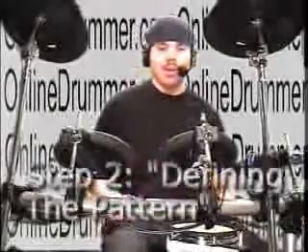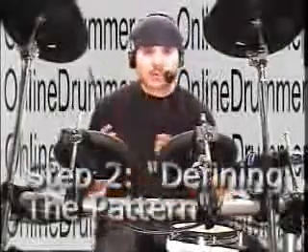Step 2 is to define the pattern. In this step, you are not predetermining which drums you're going to hit. You're predetermining or defining the actual pattern that you're hitting. For example, 16th notes, maybe 8th notes, maybe quarter notes, maybe 16th, then 8th, then whatever.